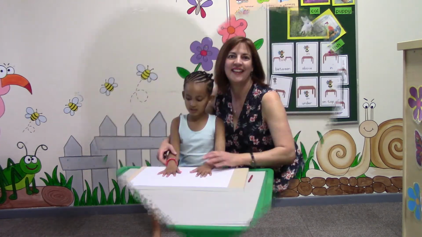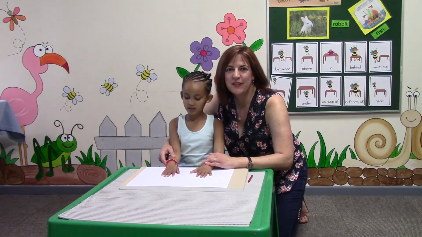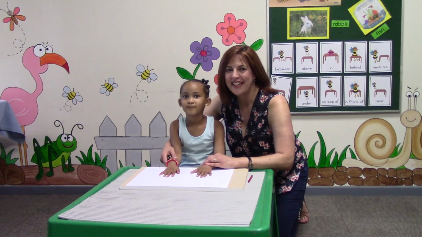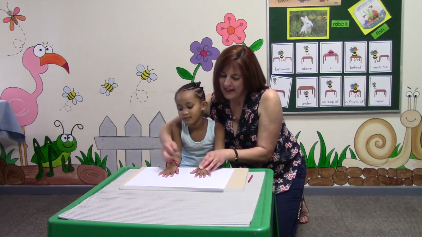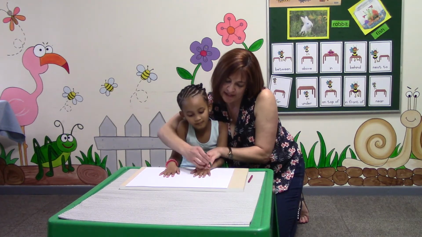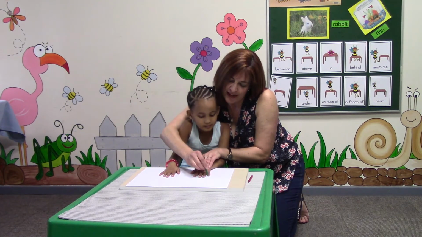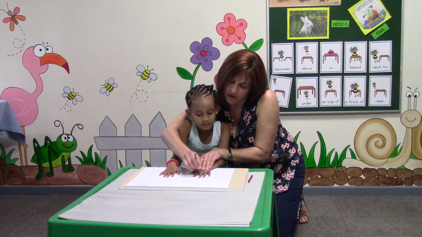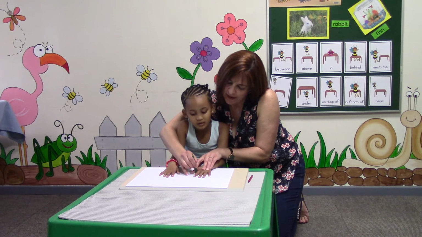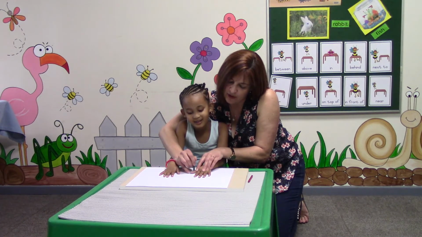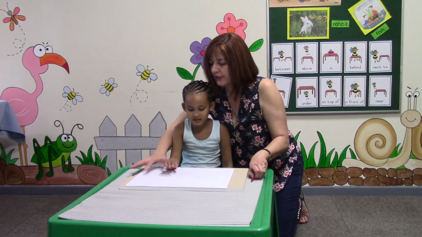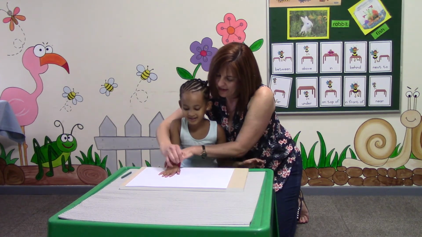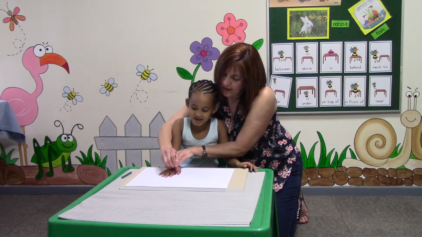Well done. In this activity, we're going to spend some individual time with the kids. So I'm going to trace Bailey's left hand. Bailey, look here. I'm tracing your left hand. Okay, there we go. What is teacher doing? Tracing my left hand. Very good. Well done. Okay, now we're going to trace your right hand. What is teacher doing now?